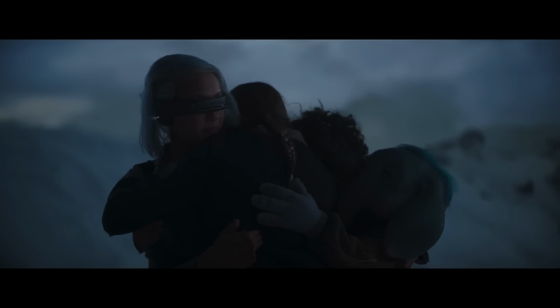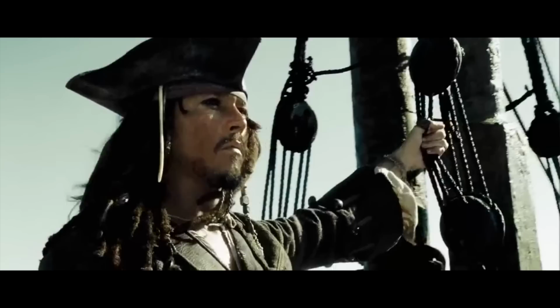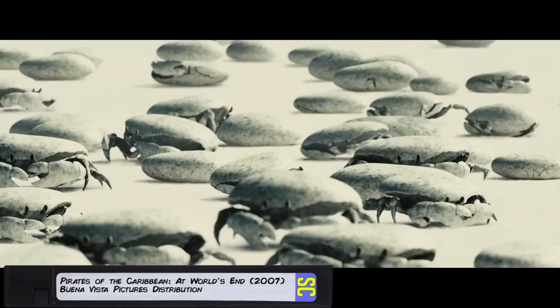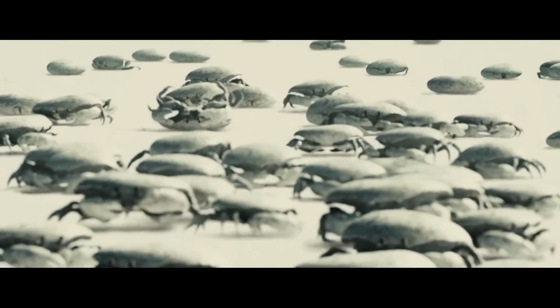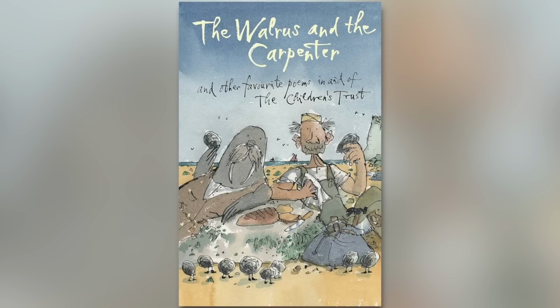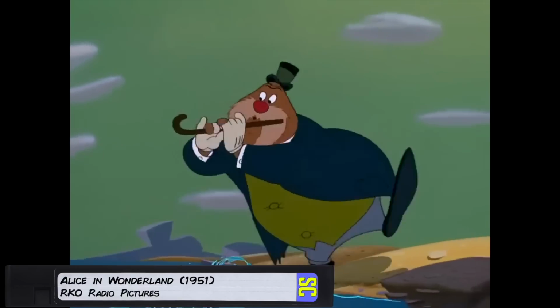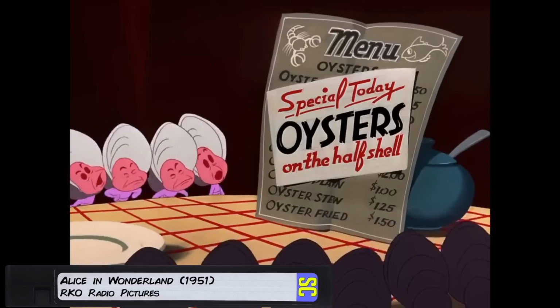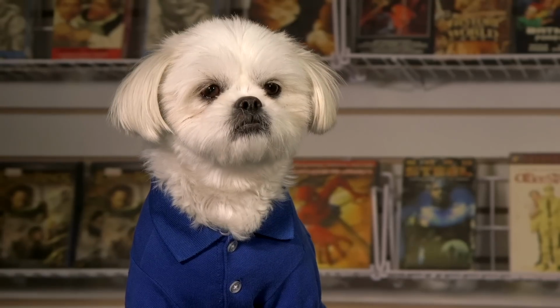Now, KB and Wim chasing after crabs seems like another nod to the Pirates of the Caribbean franchise when Jack Sparrow chases after the crabs in At World's End. And of course, these crabs are like a Star Wars retelling of The Walrus and the Carpenter. Now, do you say what now? So The Walrus and the Carpenter is a poem by Lewis Carroll where the titular characters persuade oysters to follow them along the beach so they can shuck and eat them. Oh my God, that's terrible. Yes, and it's a cautionary tale about trusting strangers.